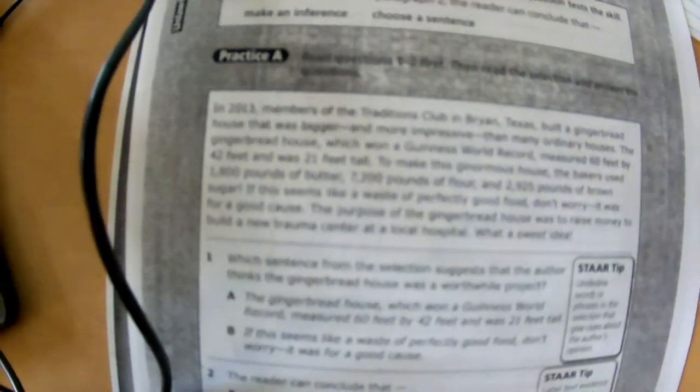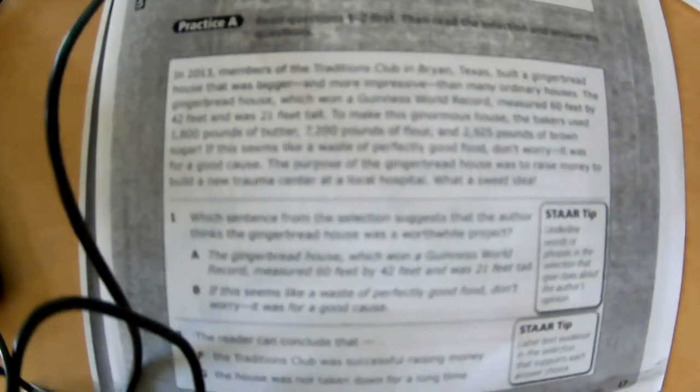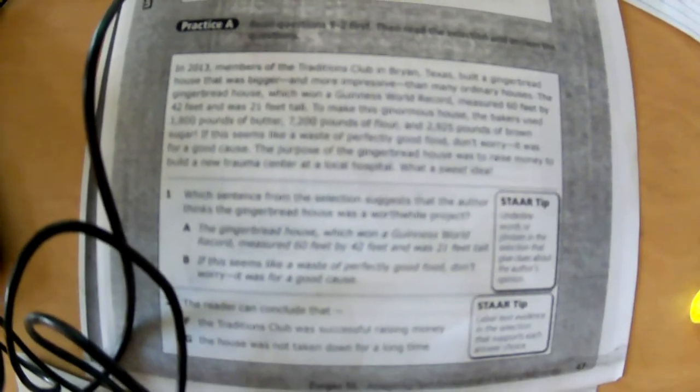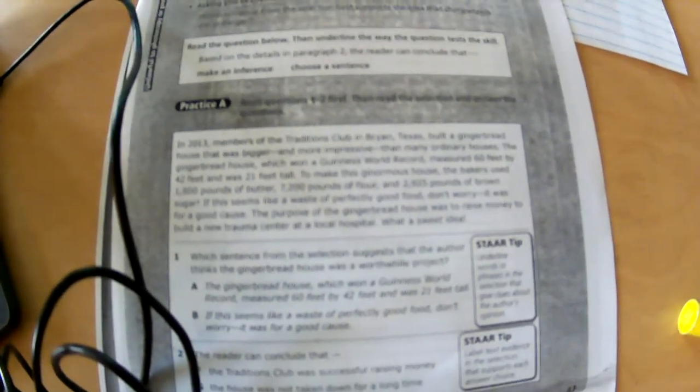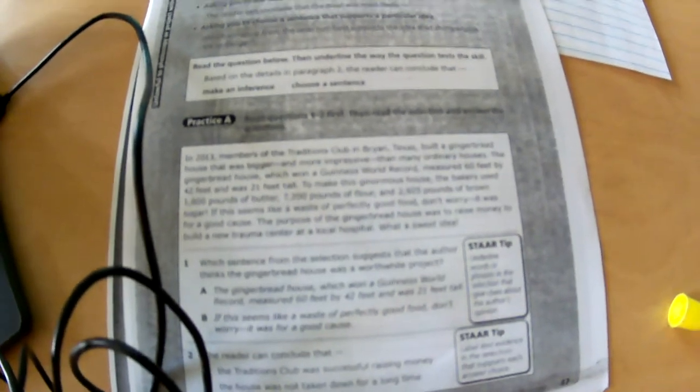In 2013, members of the Traditions Club in Bryan, Texas, built a gingerbread house that was bigger and more impressive than many ordinary houses. The gingerbread house, which won a Guinness World Record, measured 60 feet by 42 feet and was 21 feet tall. To make this ginormous house, the bakers used 1,800 pounds of butter, 7,200 pounds of flour, and 2,925 pounds of brown sugar.